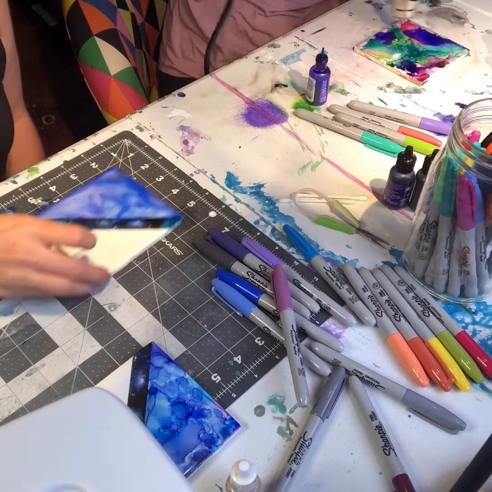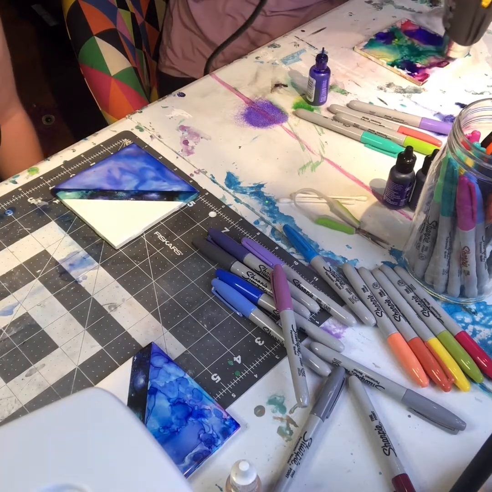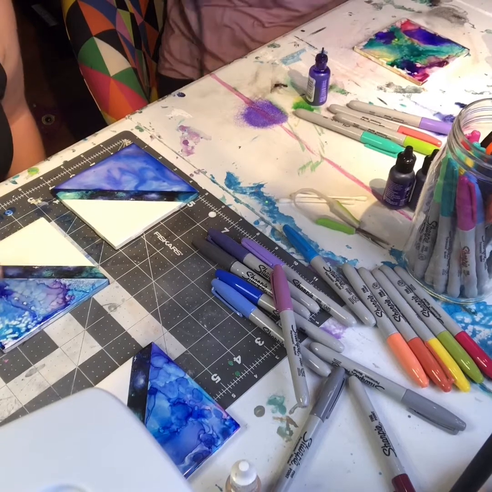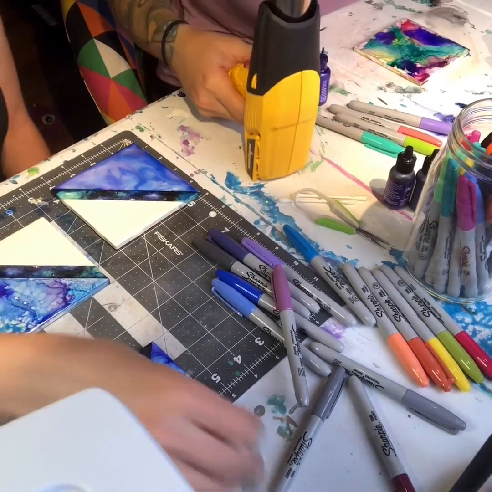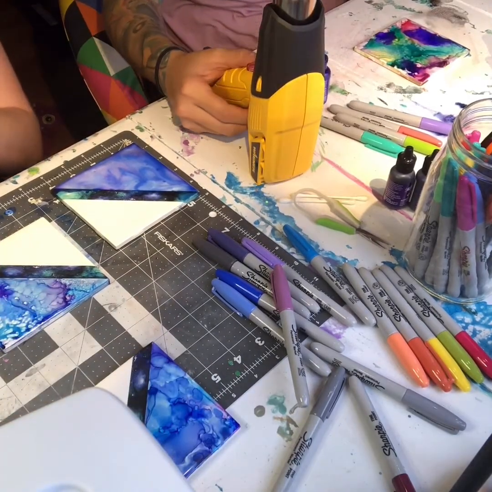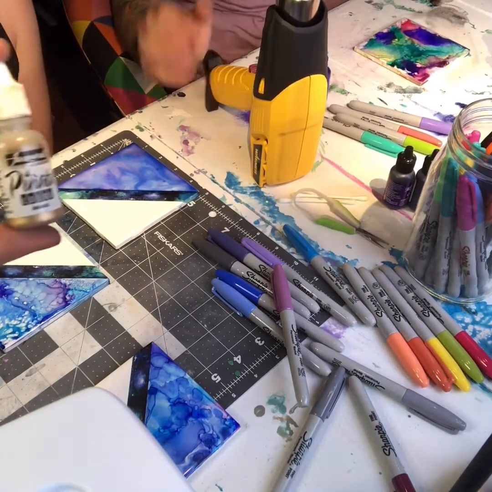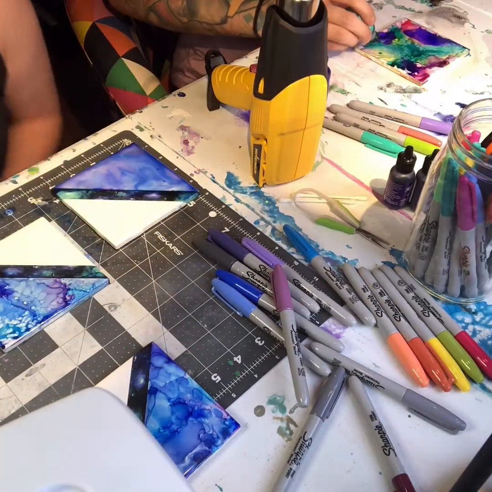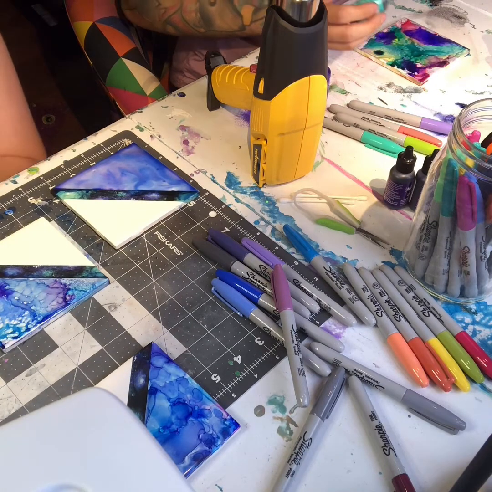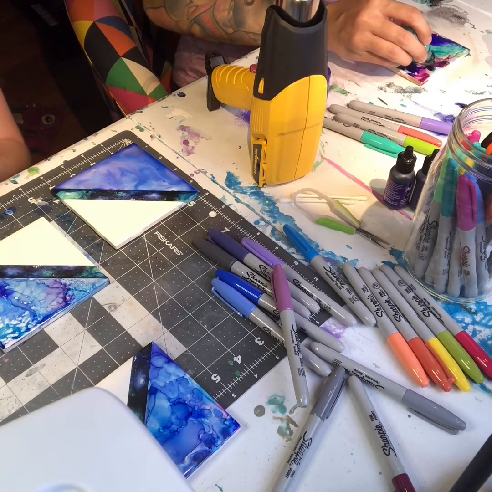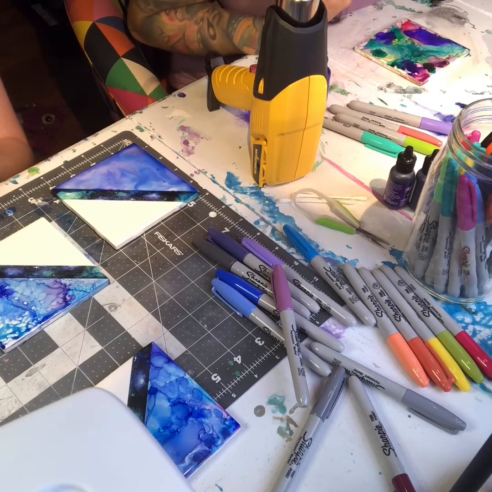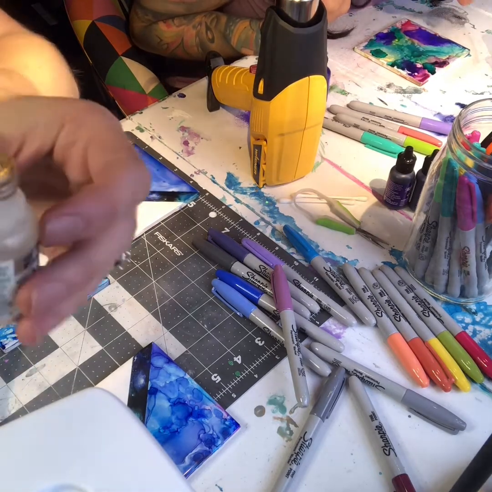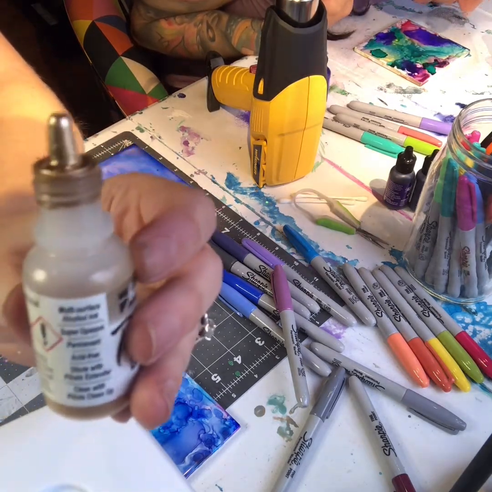This one dry. I'm gonna get this guy out. So now this is totally dry, and I'm gonna use this. It's like a bronzy gold. I'm gonna put it on dry and just kind of do some random drops of it. Oh God, look at that. That's amazing.